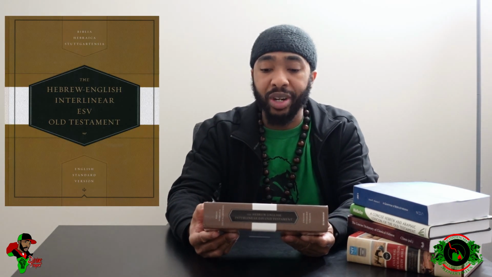So starting off, I'm going to show you the first book that I use here. This is the Hebrew English Interlinear ESV Old Testament, the Biblia Hebraica Stuttgartensia. You'll see on the screen the actual image of this book, and the description for you to purchase it will be in the link below.